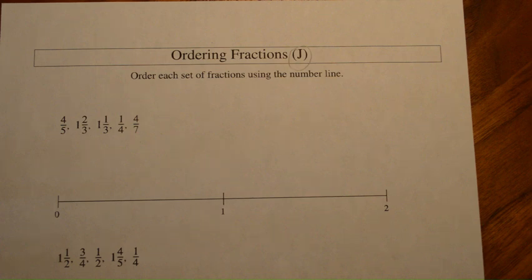So you're supposed to order the fractions on the number line, and we're going to try and place them appropriately. So if you think back to when we were comparing fractions before, one of the things that we said was if they are greater than 1, then they're going to be bigger than ones that are not greater than 1.